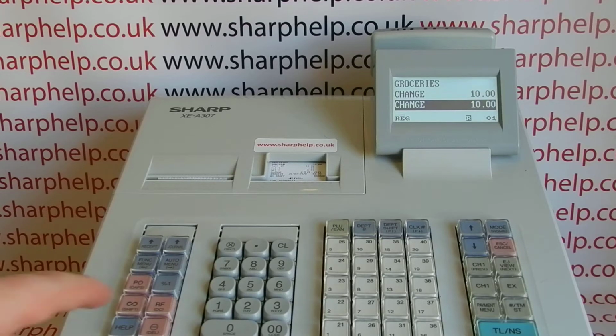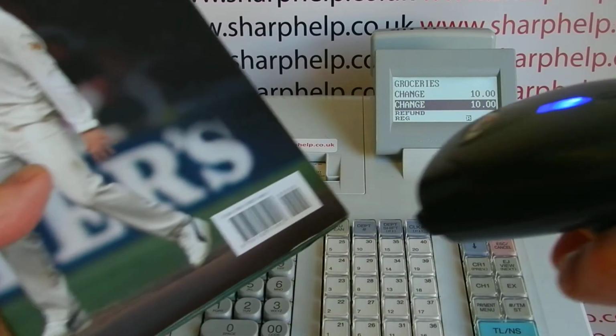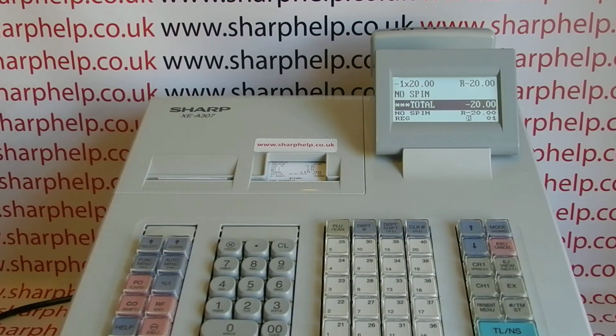It works exactly the same way with barcode scanning. So you simply hit the refund button, scan the barcode, and then again, putting a refund through is virtually as easy as putting a sale through. So that's one way of putting a refund through.